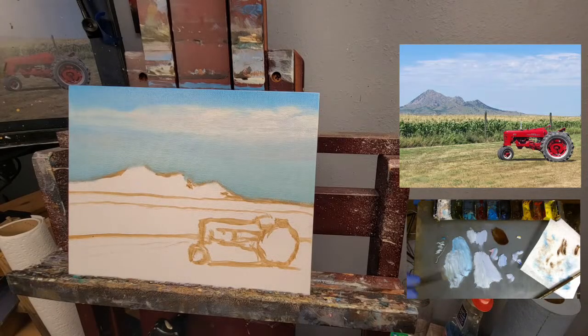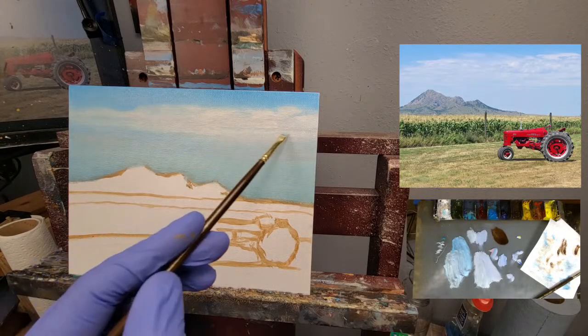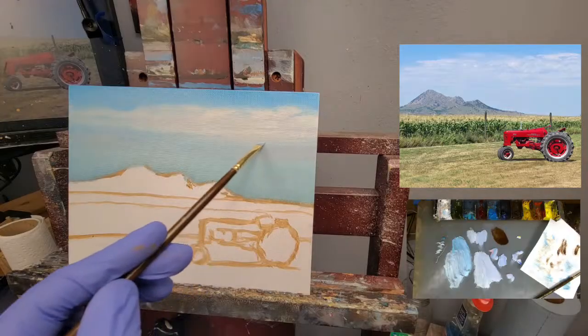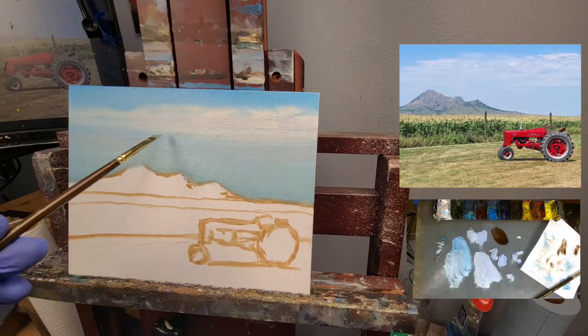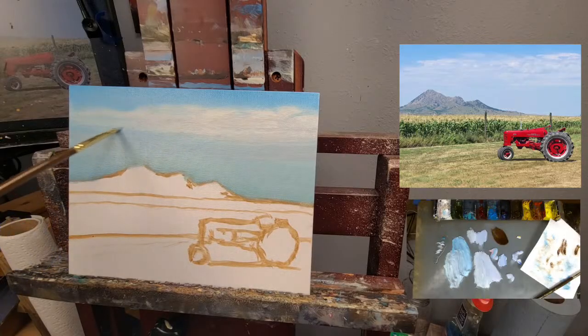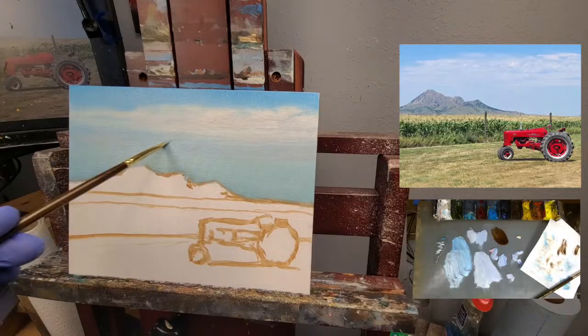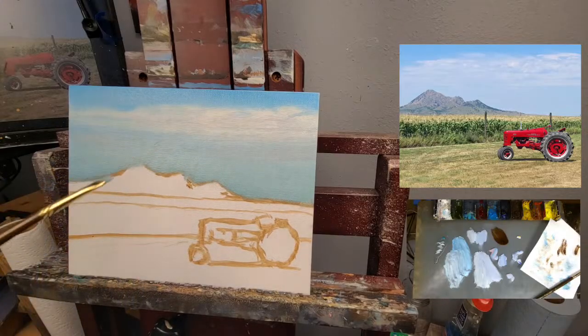Yeah, the more little whispers of form that we see, the more it looks real. But these are very whispery clouds way out in the distance, so you want it mostly flat like this.